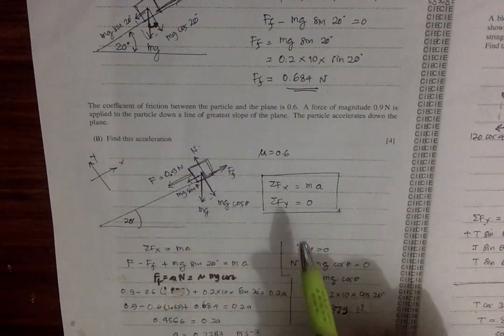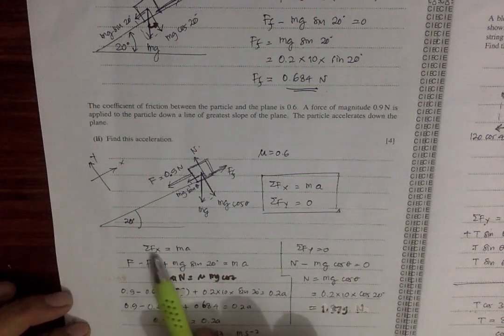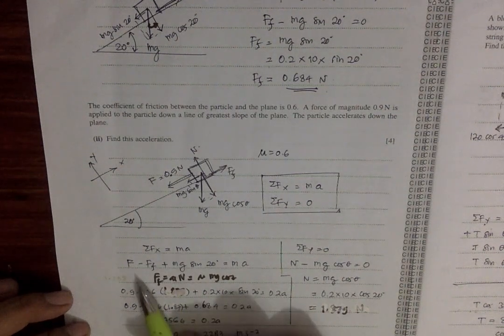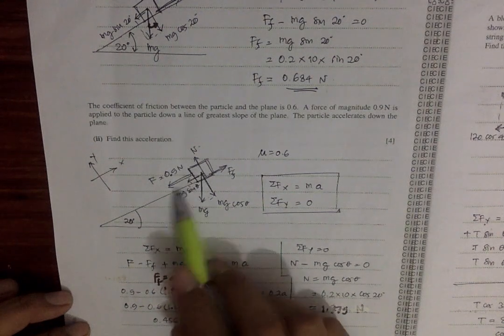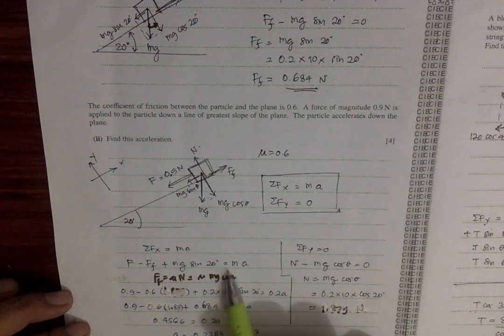And then in the y direction total force equals 0, because in the y direction there is no movement of the object. So we calculate from total force in x equals ma. We find F minus frictional force plus mg sin theta equals ma.